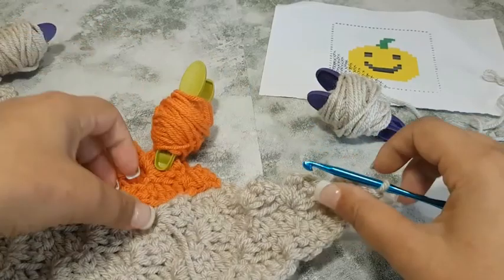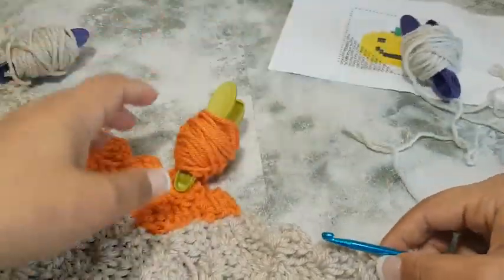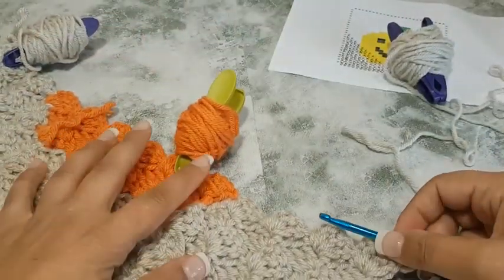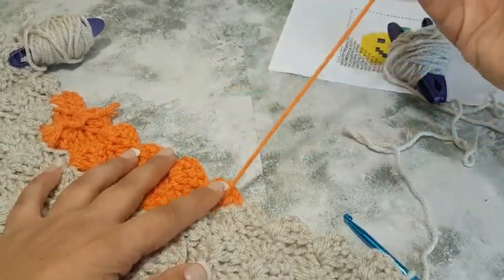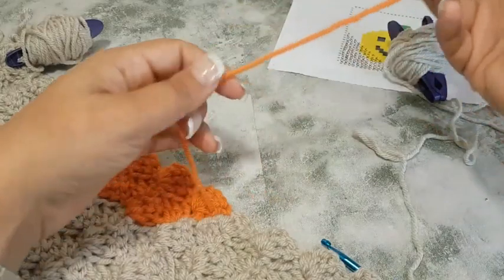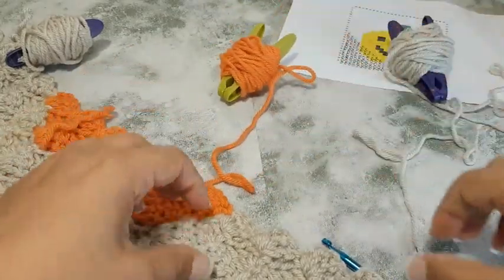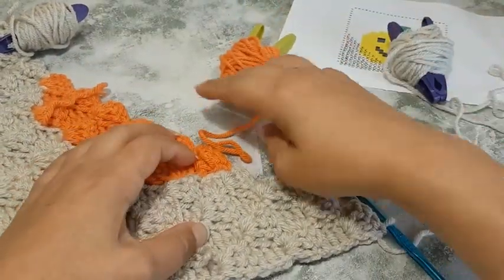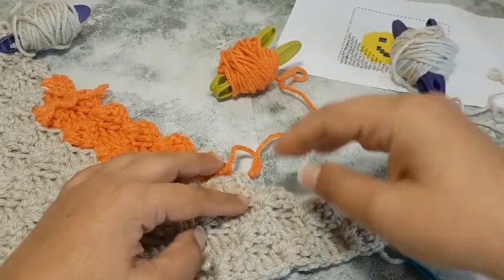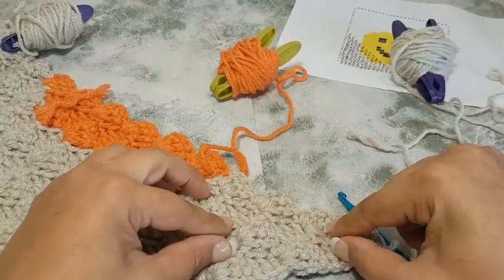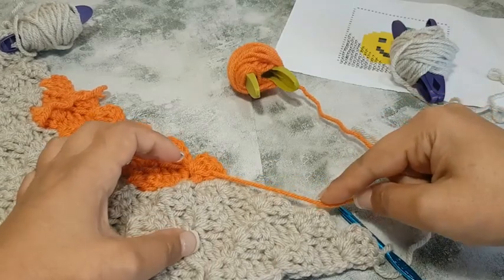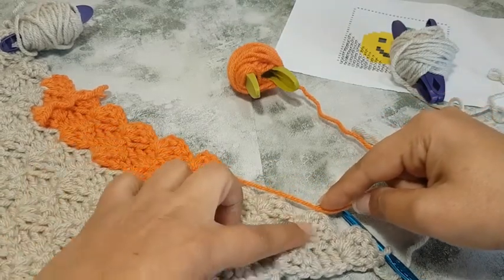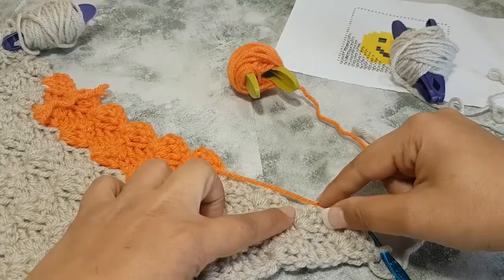Okay, so let's continue. Let me show you how I do transition from one color to another when it's a few squares down. So let's say it's not in a pattern, but let's say you will have to create an orange square 3 squares down.